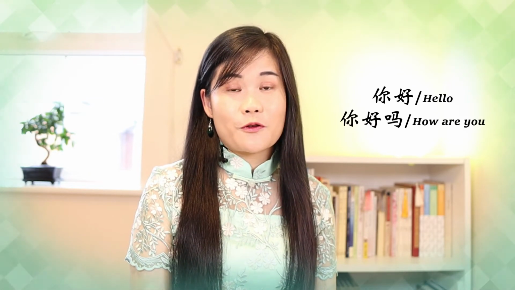In the past few years, both me and many other Chinese teachers all found out one single common mistake that both beginner and intermediate students make when they greet people. That is always to use the phrase 你好 and 你好吗. They always stick with this phrase, and they basically use it to greet anyone in any situation without knowing that it is not always correct.